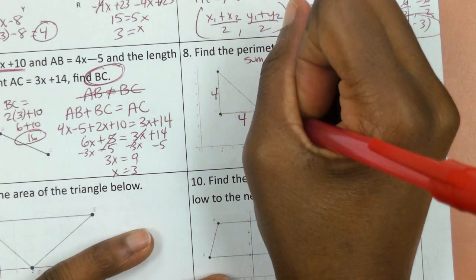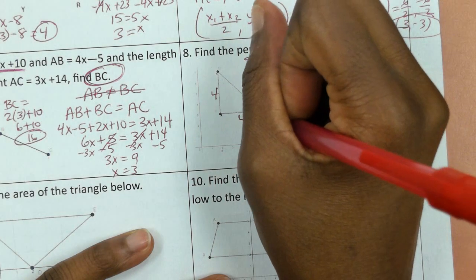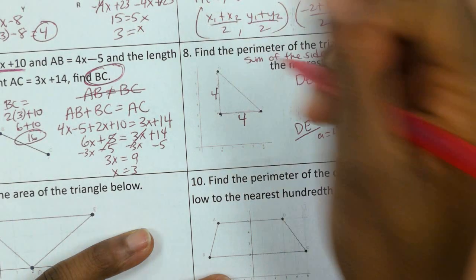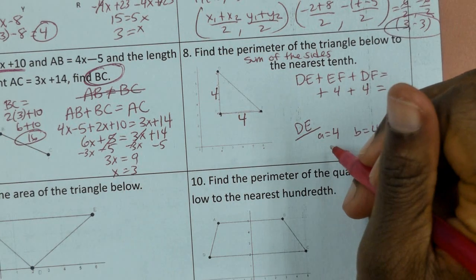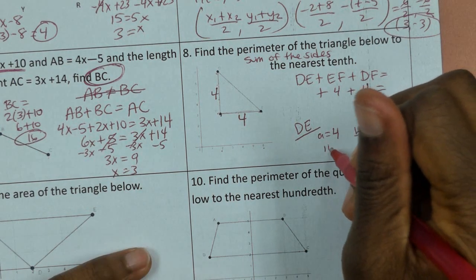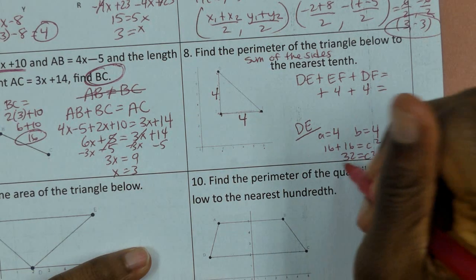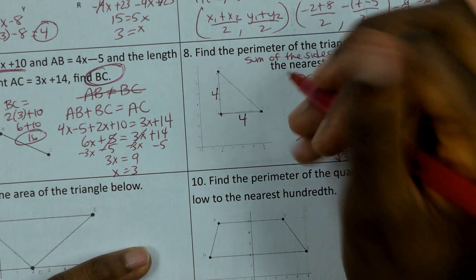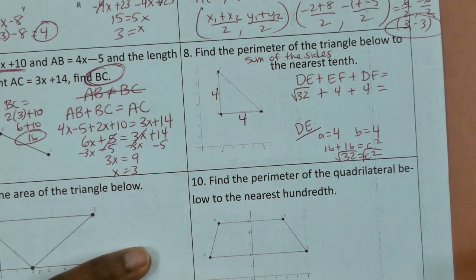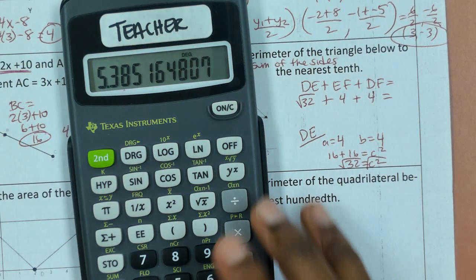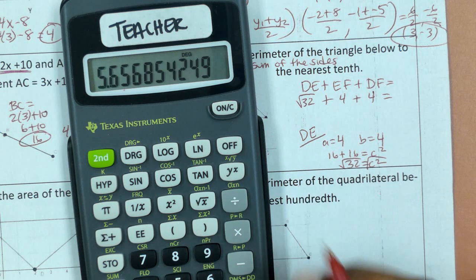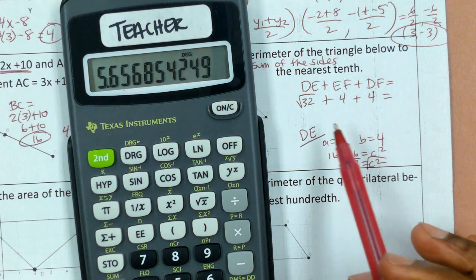So to get from point E to point D, you have to go over 4 units and up 4 units. So when you do A squared plus B squared equals C squared, you get 32 equals C squared. Square rooting that, you get the square root of 32, which is 5.656 and some other numbers.